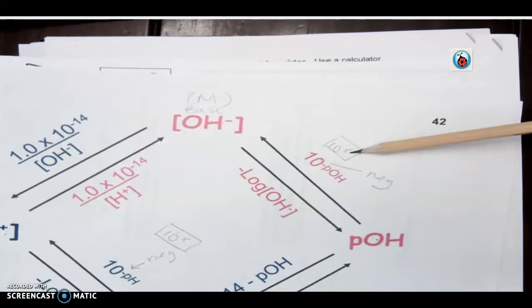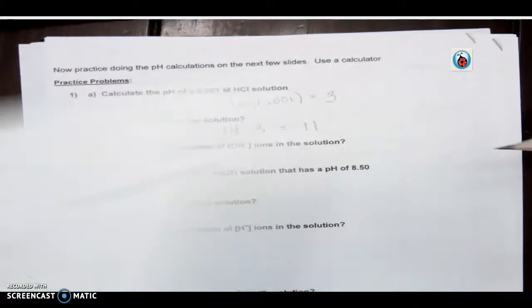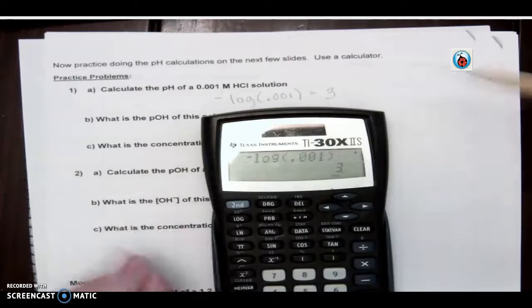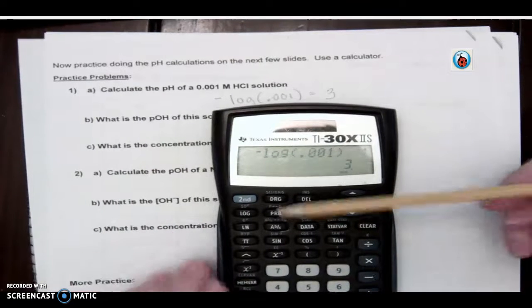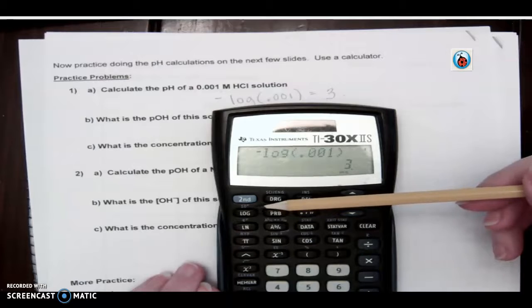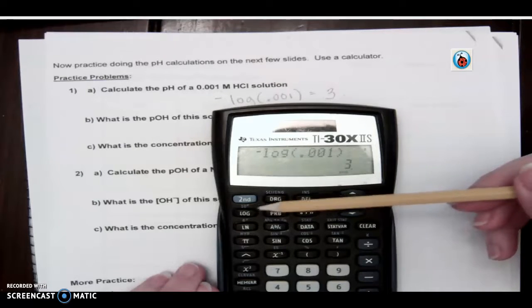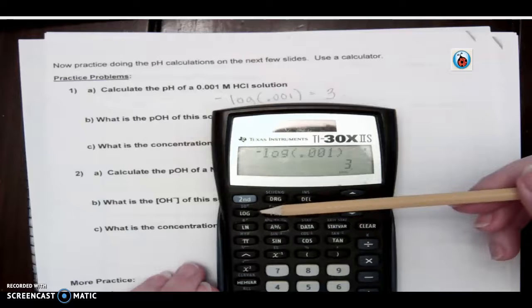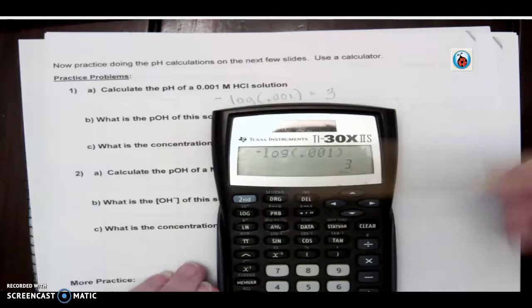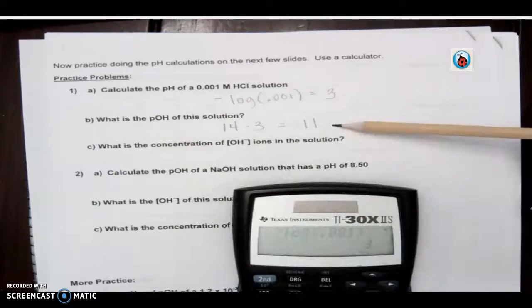So let's look at this calculator I have right now. Notice the log button right above there in blue says 10 to the x. Some calculators, these are reversed. So whatever calculator you have, look at that and see what you need to do. So this is telling me that I'm going to go 10 to the negative pOH. What was my pOH? It is 11.